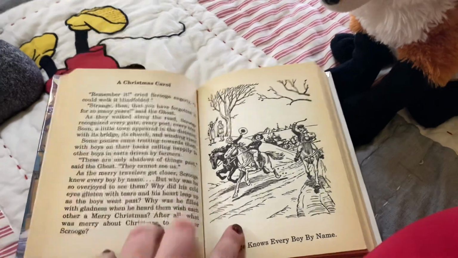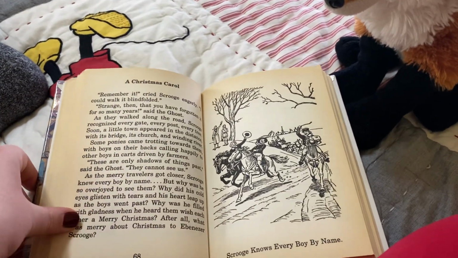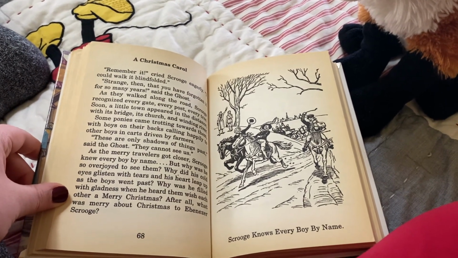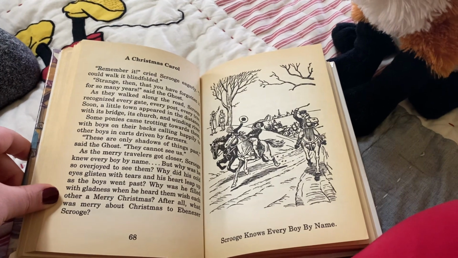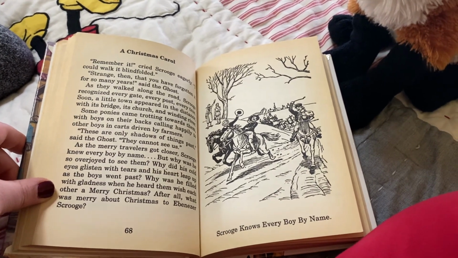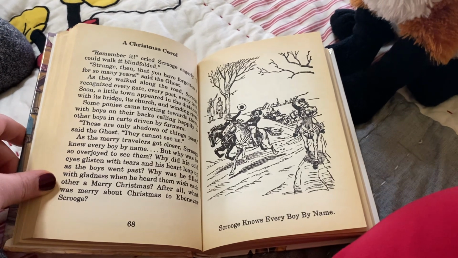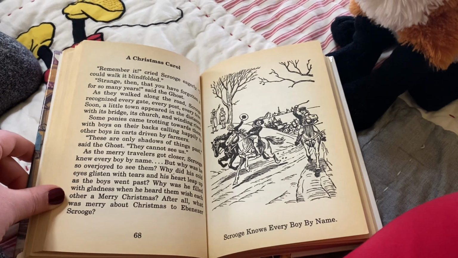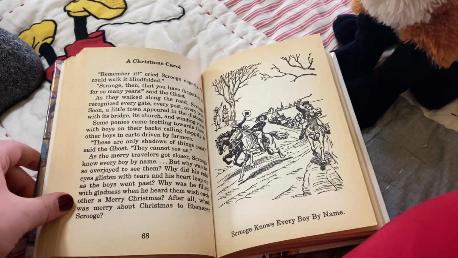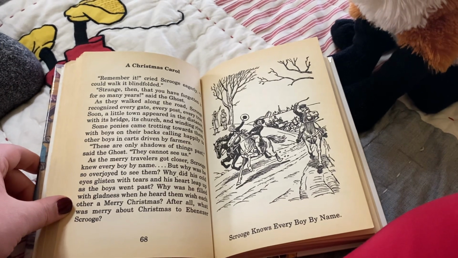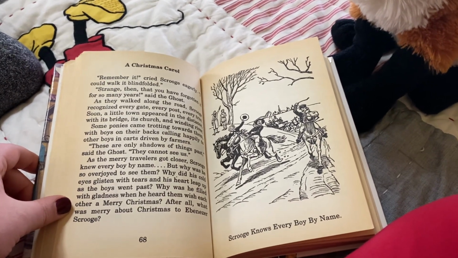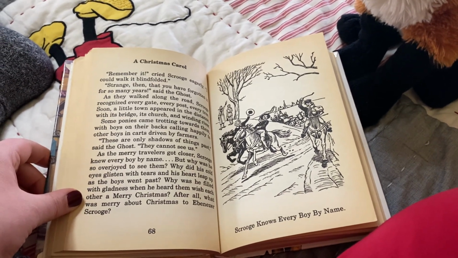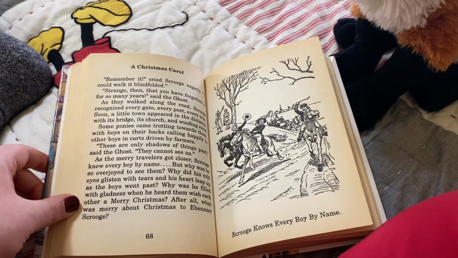"Remember it?" cried Scrooge earnestly. "I could walk it blindfolded. Strange that you have forgotten it for so many years." And the ghost, as they walked along the road, Scrooge recognized every gate, every post, every tree. Soon a little town appeared in the distance, with its bridge, its church, and its winding road. Some boys on ponies were coming towards them, calling to other boys in carts, all in happy spirits, and the ghost was content to see them.